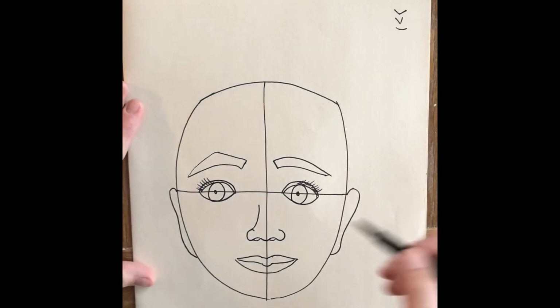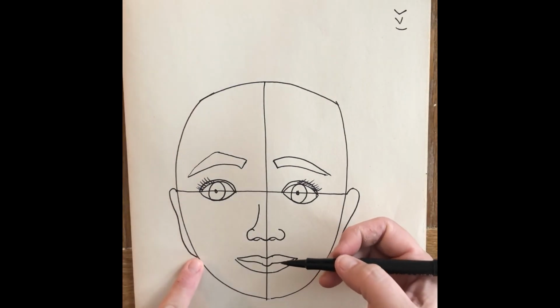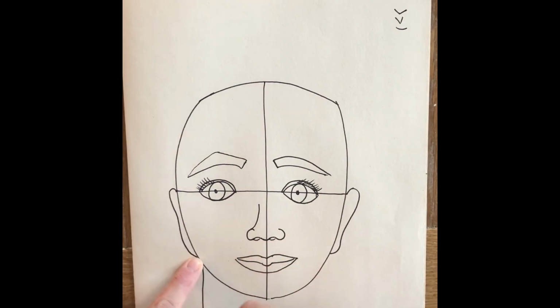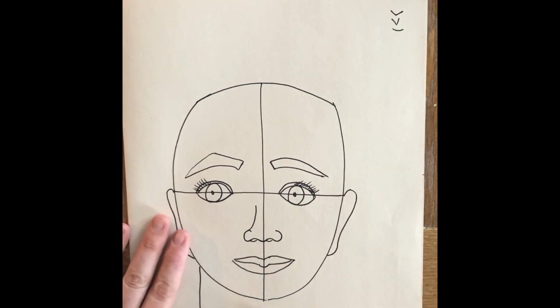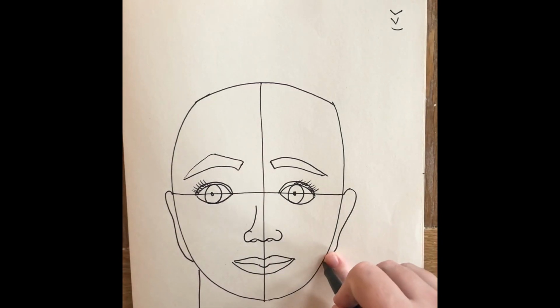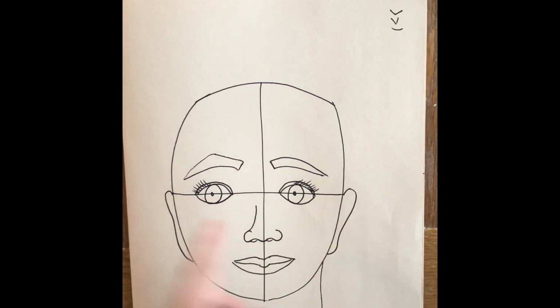Now, we need to make the neck. So, put your finger right here and draw a line. We want to put our finger right there because you need to have a space between your ear and your neck. You don't have a massive space. You do not have a lollipop stick for a neck. Your neck is much wider than that. So we do it on the other side.